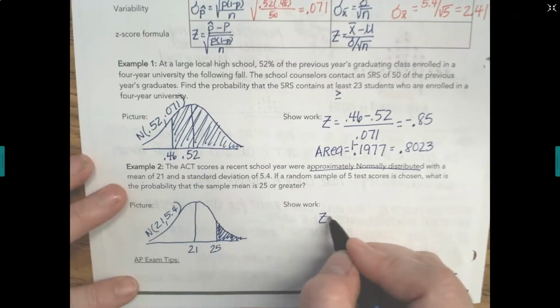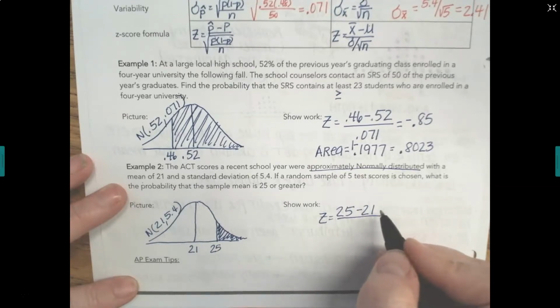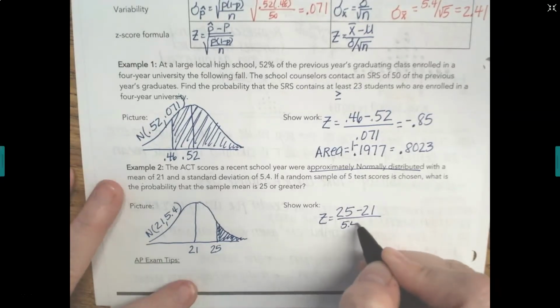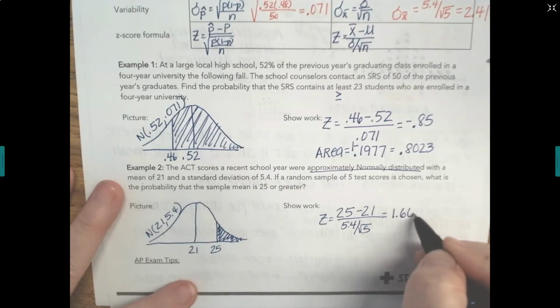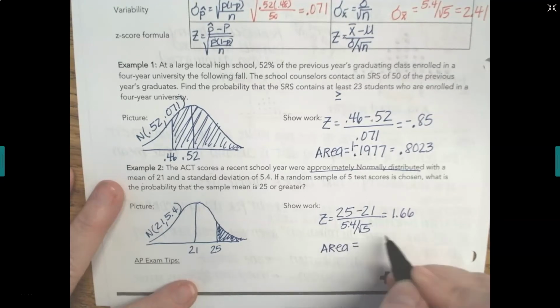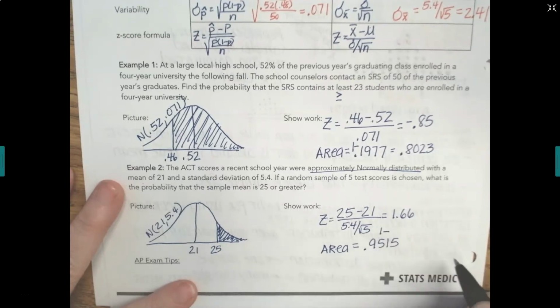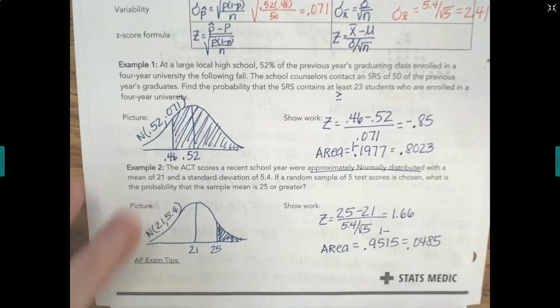So our z-score, we're curious about the number 25 minus the mean, divided by the standard deviation of the sampling distribution, which was 5.4 divided by the square root of 5, which gave us a z-score of 1.66. So for an area, we got 0.9515. Now, of course, we're asking for greater than, so you want to say 1 minus. So our area for greater than 25 was 0.0485.